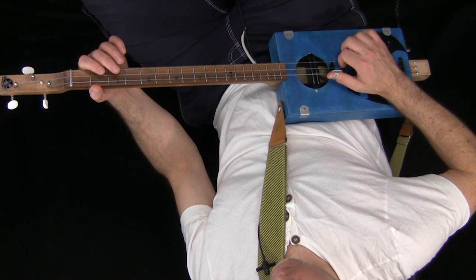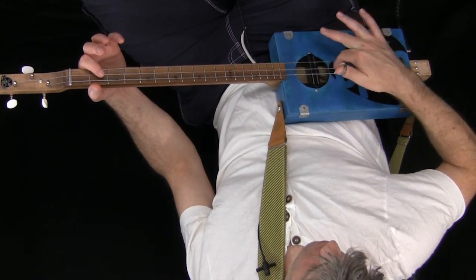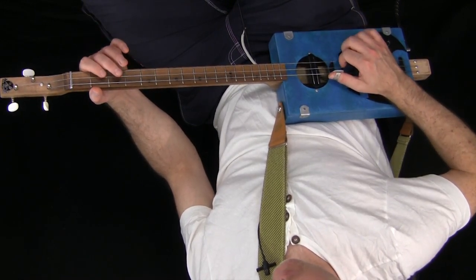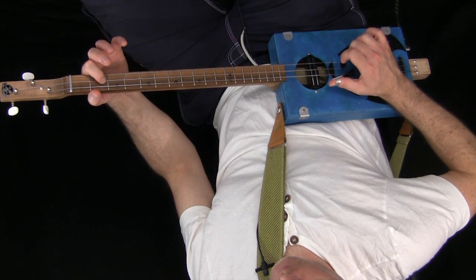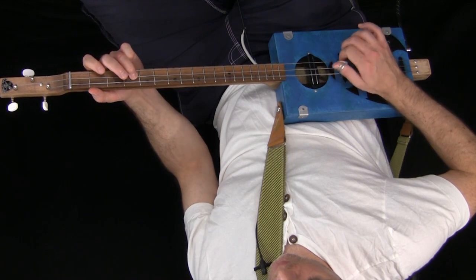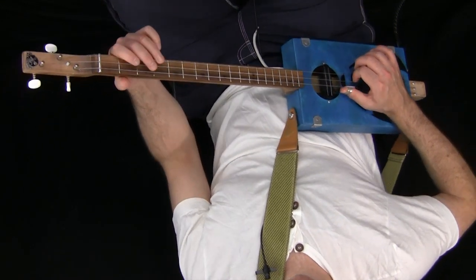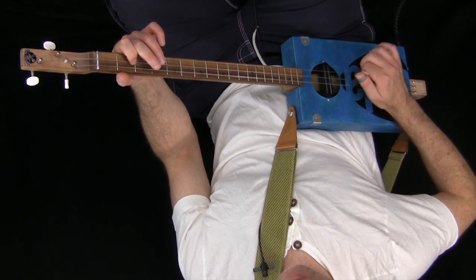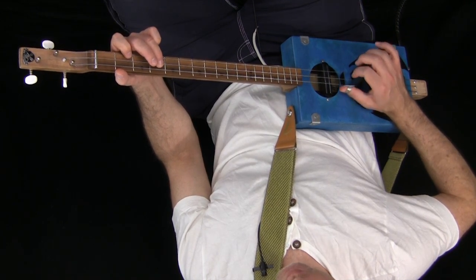So it's a hammer on. This time I'm going to do the pull with my index finger, because I want to do the hammer on the middle string. So it's hammer on, thumb, middle, and then hammer on, thumb, middle. I'll just do that again. So it's hammer on, middle, hammer on, middle. Remember, the hammer on's always a pull with the bass.